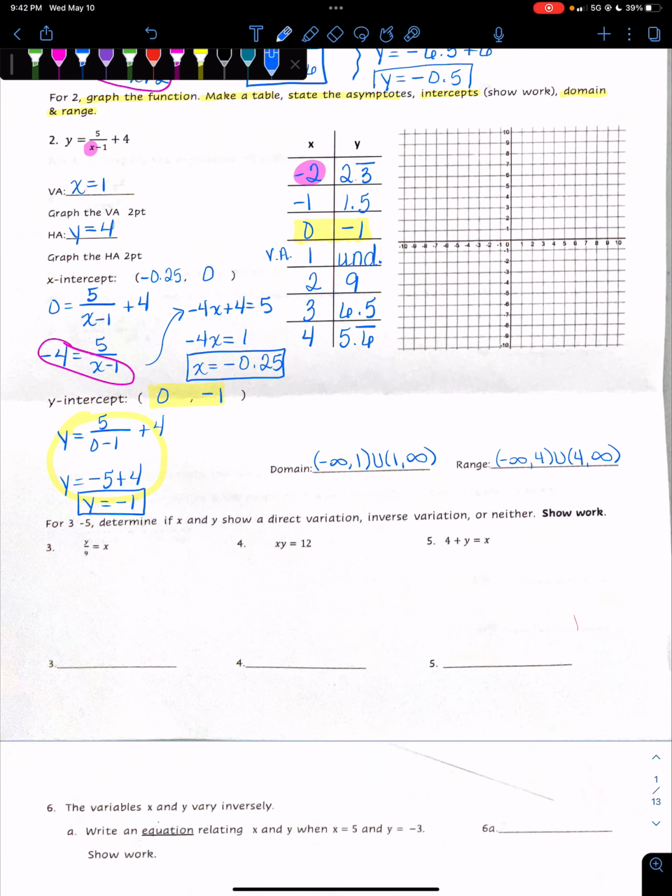Okay, I'm going to go ahead and write down the set builder notation because we did talk about that briefly in a couple of the classes where we've got x is an element of all real numbers such that x cannot be 1. For y, it can be an element of all real numbers, which means it can be any number, such that y cannot be 4. Okay? All right, looking at number 3 through 5.